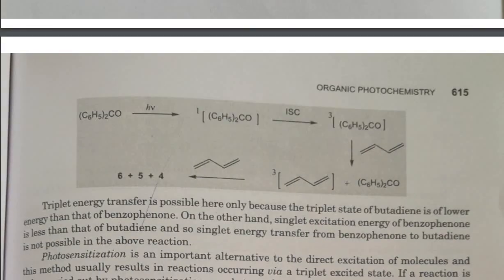You can see the benzophenone. It undergoes singlet excited state, intersystem crossing to triplet excited state. Now butadiene is there. Now this triplet transfers to butadiene. Now triplet butadiene undergoes reaction, it gives the 4, 5, 6 dimerized form.